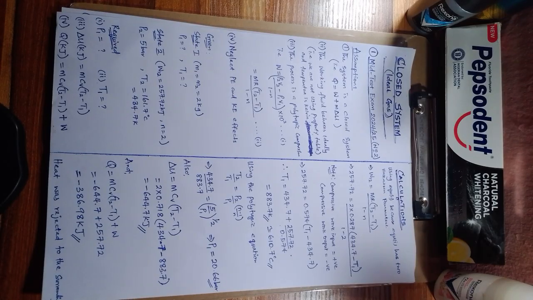And for a polytropic process, there are 2 major equations, which I stated here. Go back to my previous video. I showed you all the work done equations for all the processes. Then since it's a closed system, we're going to neglect the PE and KE effects. I explained this during the last video.